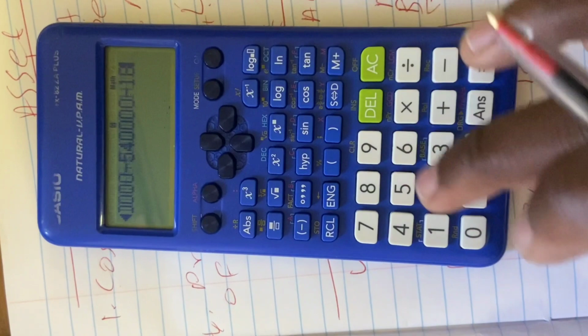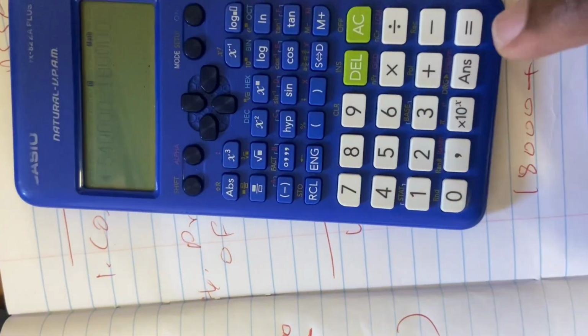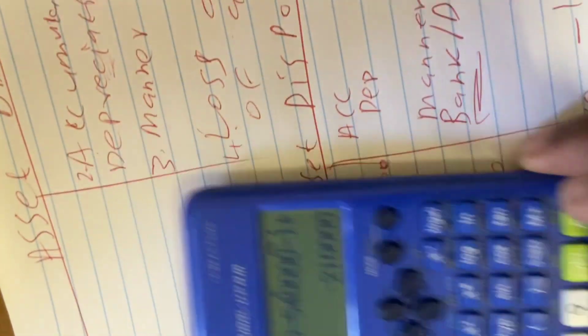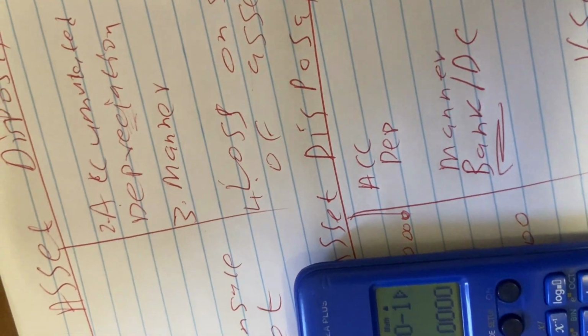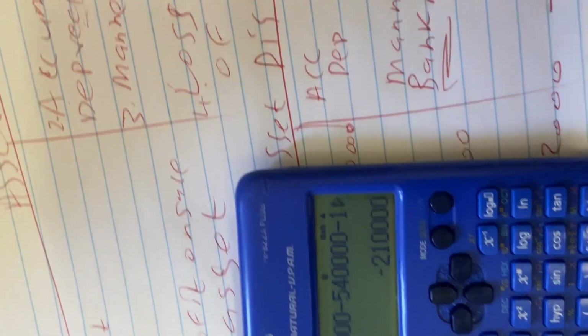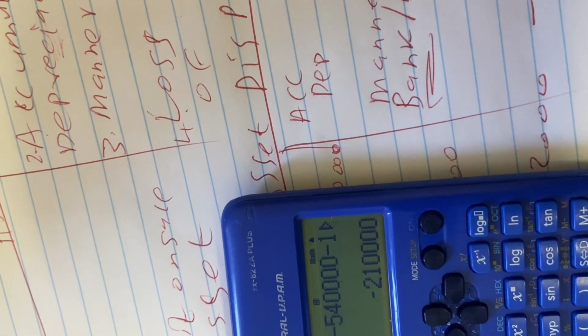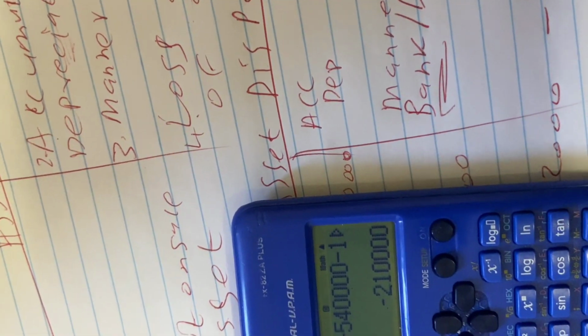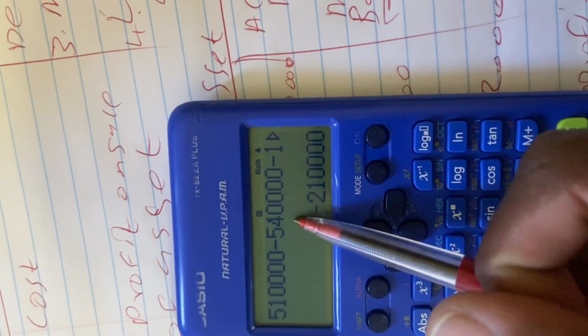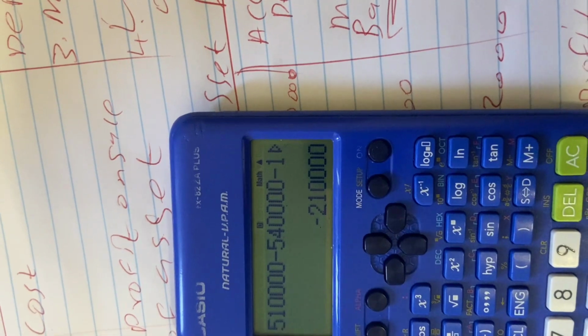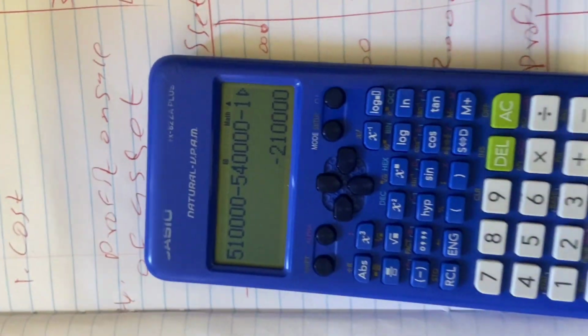Let me see if I'm not making a mistake. You will still get 210,000. If you take cost at the beginning plus cost during the year minus cost of the asset that you sold, you will get cost at the end, which is 540,000. Now you have cost at the end, cost at the beginning, and the cost of the asset that you sold.